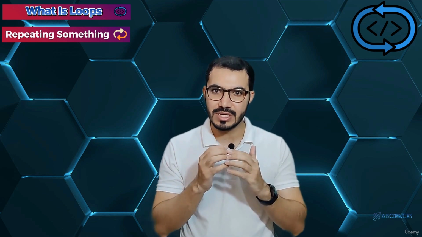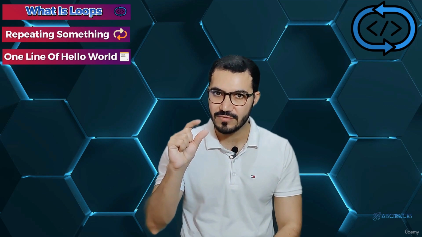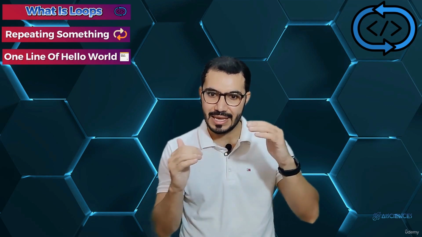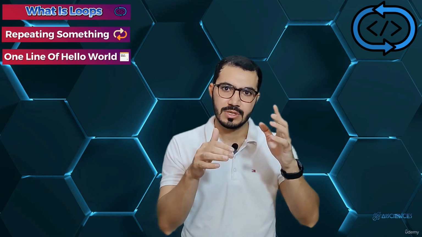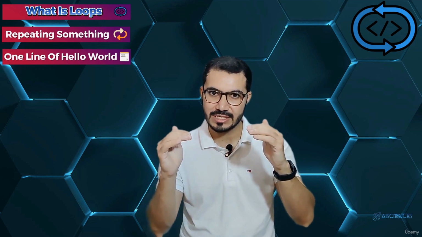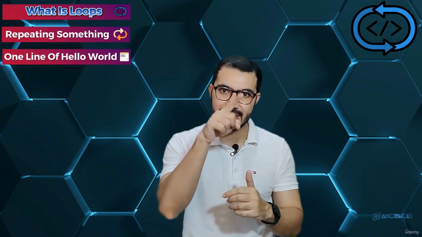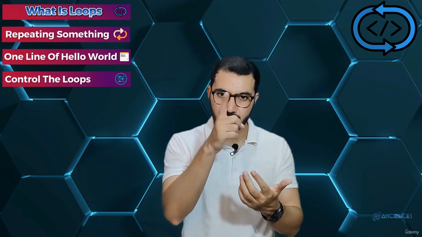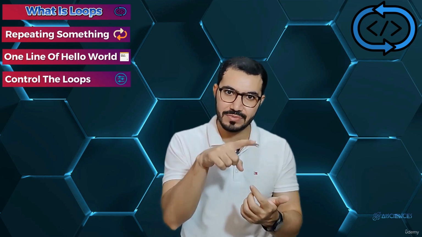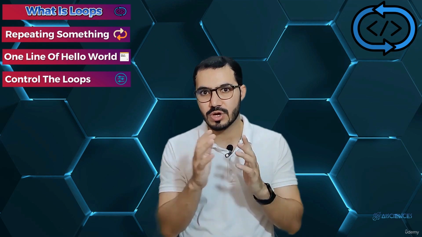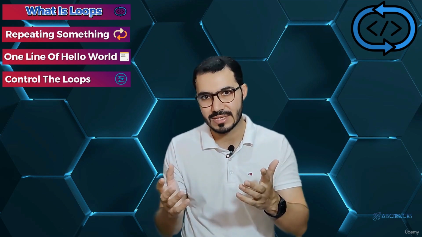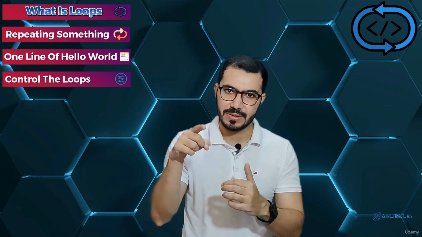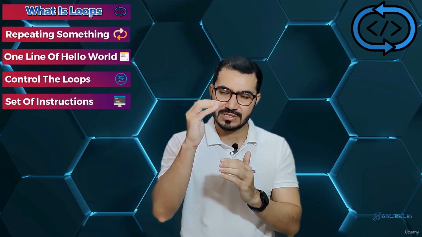So what I will do is write one line of print hello world, and then I'll encapsulate it. I'll add it inside a loop. Now the same statement will be executed as many times as the loop continues. Obviously we can control the loop if we want to repeat the same thing 10 times, 20 times, or 500,000 times or more, right? So in short, a loop is used to repeat a set of instructions, right?